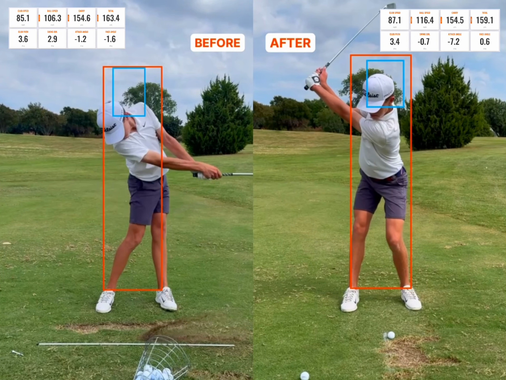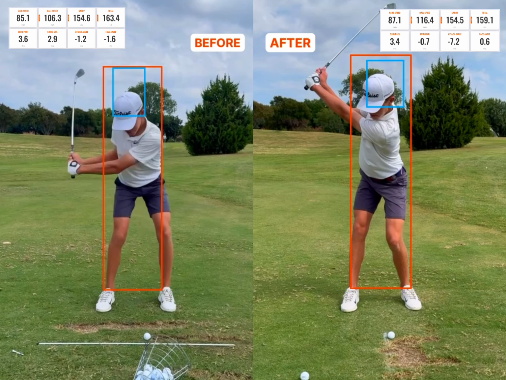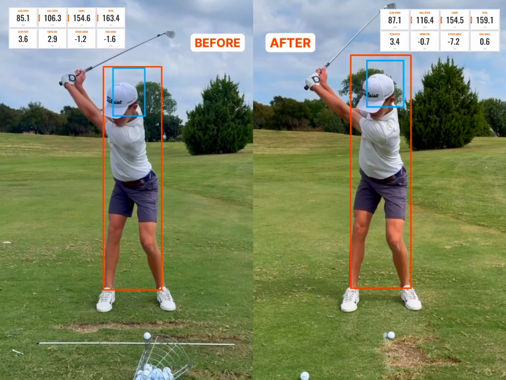The only thing I told him was I wanted him to feel like he was keeping his nose still on the backswing. So if we go back, not a huge difference here. I mean, maybe he's a little bit taller and not moving as much to the right, but that's not a huge difference. Backswing's not that much different. Length of swing's not that much different. The real difference is the intent, which starts with we're trying to drive the ball low.